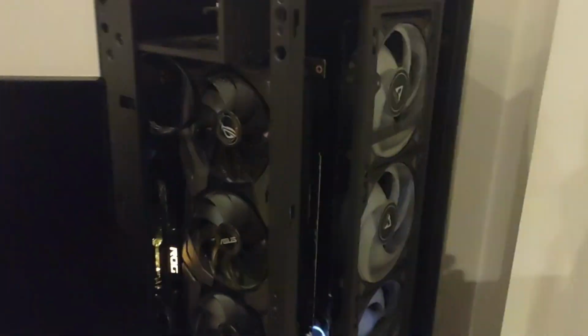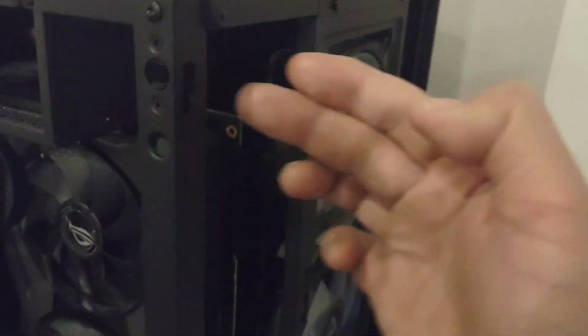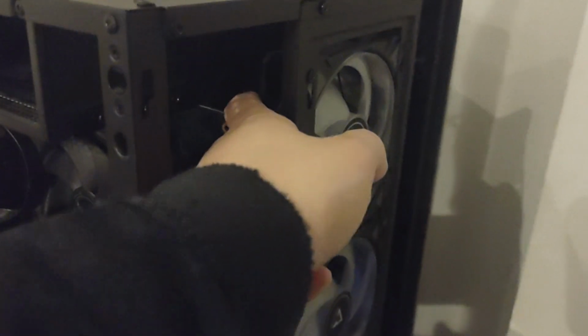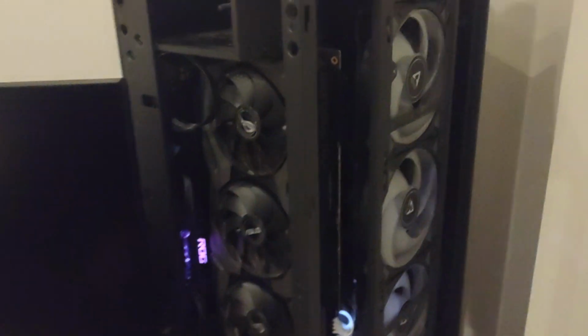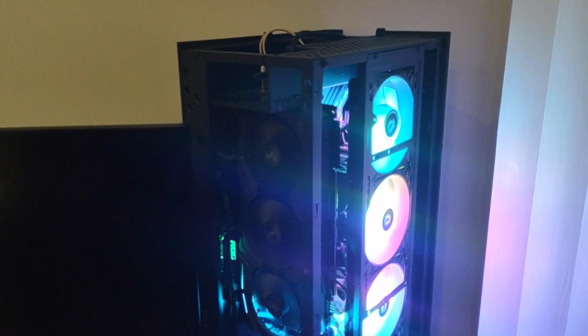As opposed to if I did this as exhaust fans, I would be pulling hot air out. And essentially what's going to happen is that I'm actually pulling hot air into the case if I'm exhausting it out, because the air has to come from somewhere, right? So it's just going to pull hot air out, and it's not going to maximize your airflow. So just wanted to mention that, and then I'm just going to quickly turn this on so you can see what it looks like.